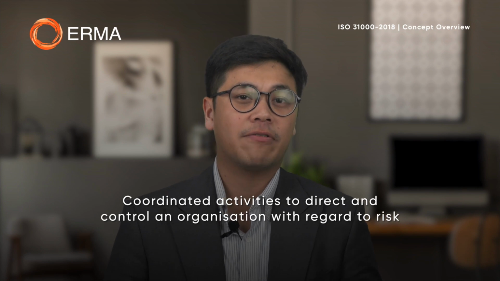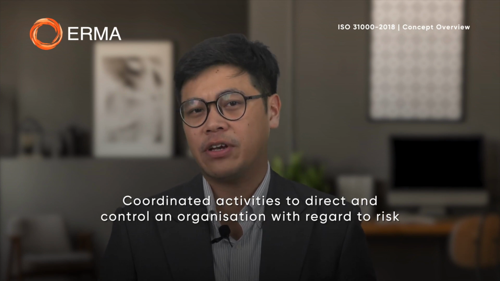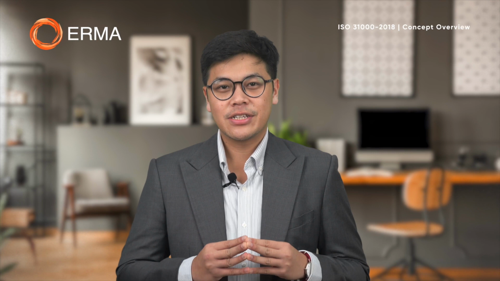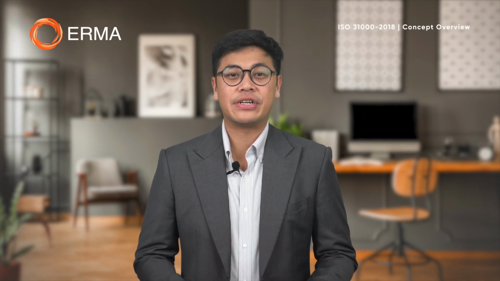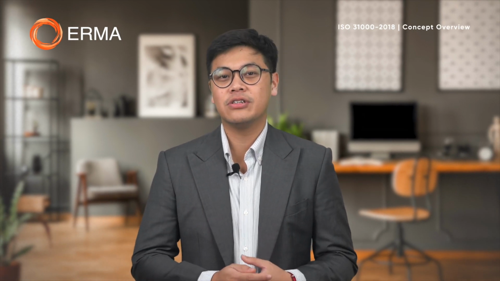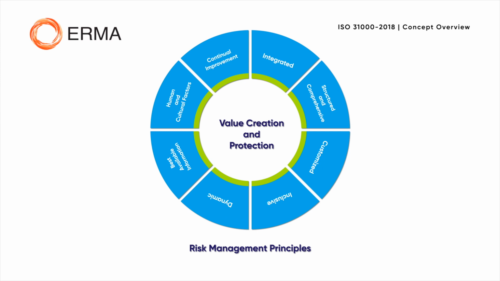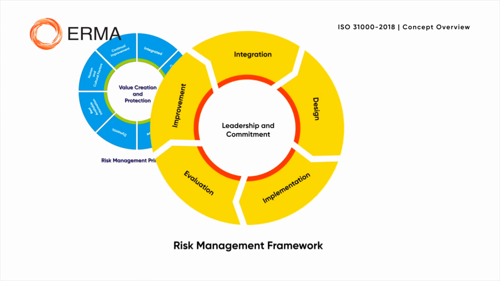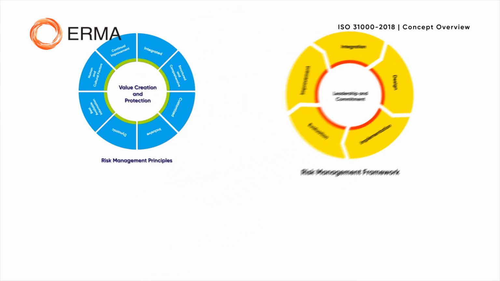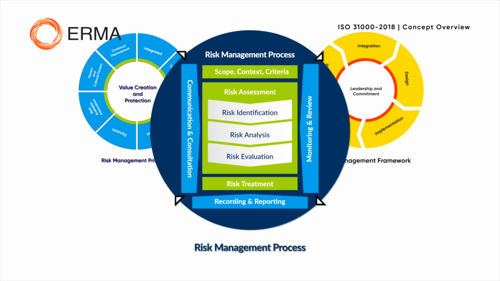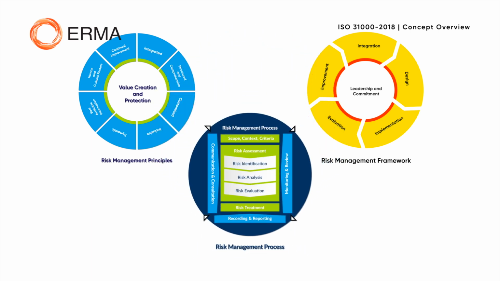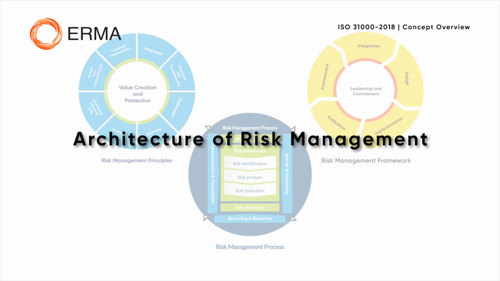ISO 31000 defines risk management as coordinated activities to direct and control an organization with regard to risk. To easily understand and implement ISO 31000 in your organization, you should comprehend the three main components. Firstly, you've got risk management principles, then you've got the risk management framework, and you've got the risk management process. And these are also known as the architecture of risk management.